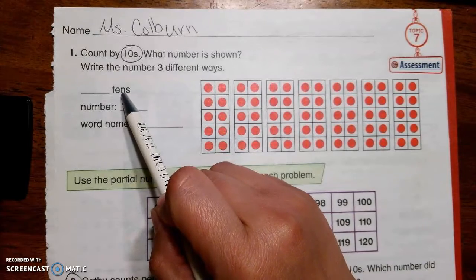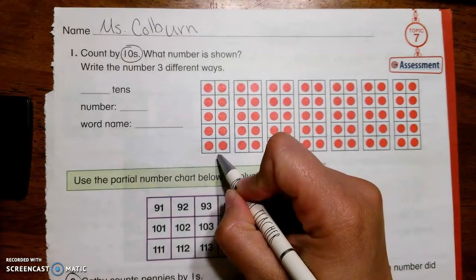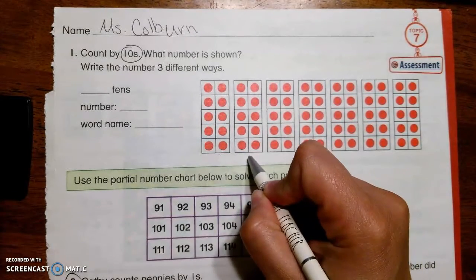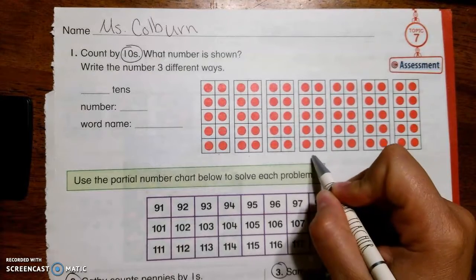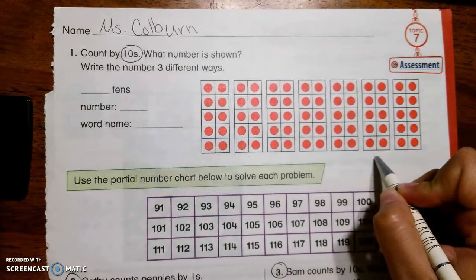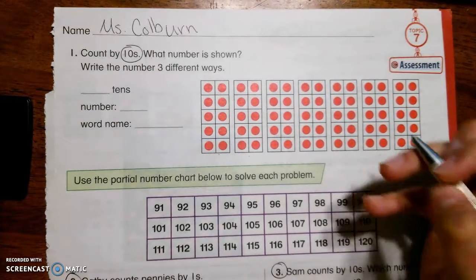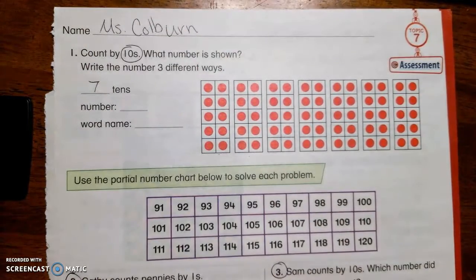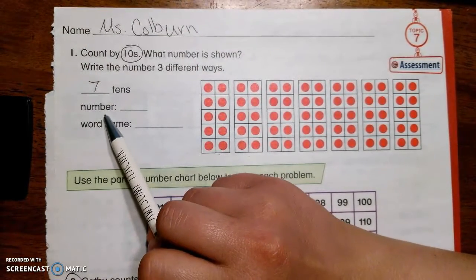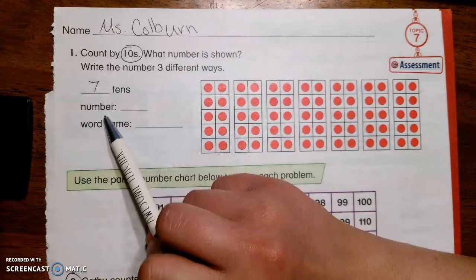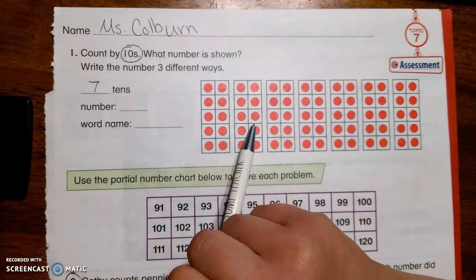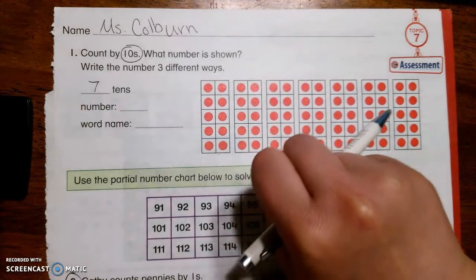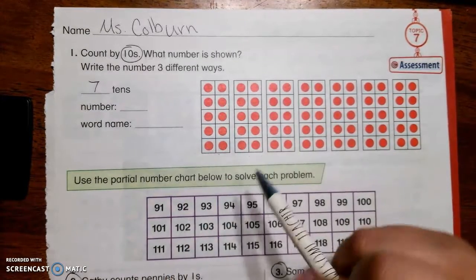How many tens? So I've got 1, 2, 3, 4, 5, 6, 7. There's 7 groups, right? Okay, now it wants the number, which means that we have to count by tens to find out how many red dots are all together, okay?